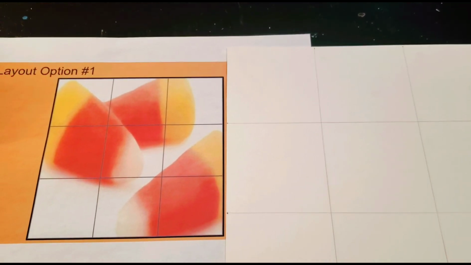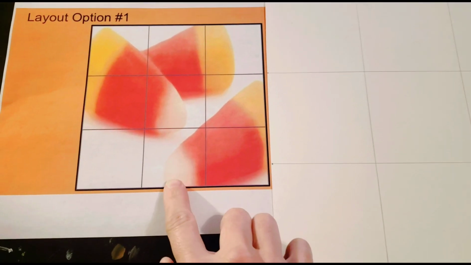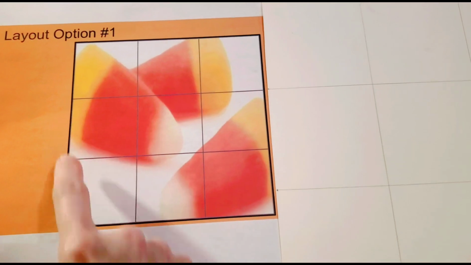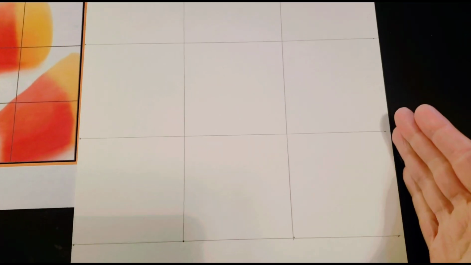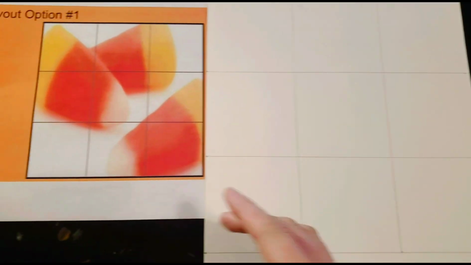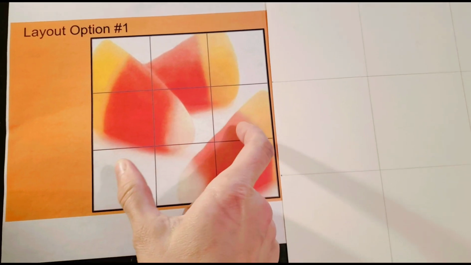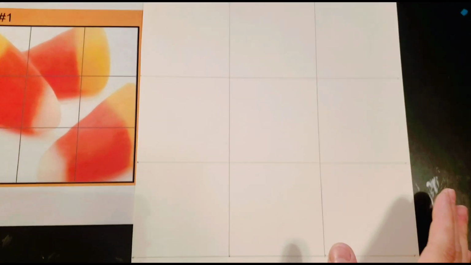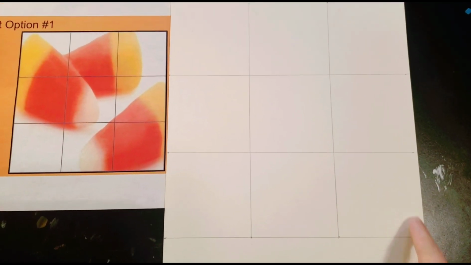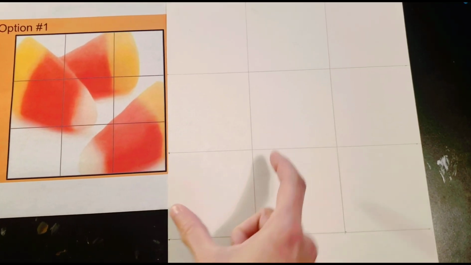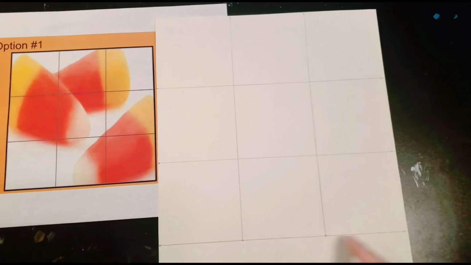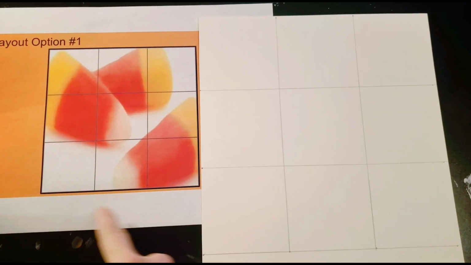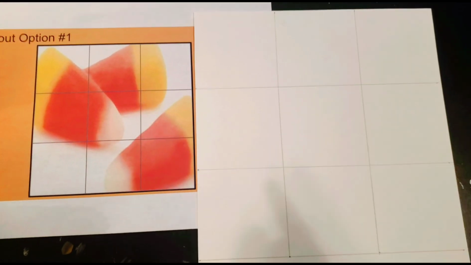All right, today we are going to learn how to transfer an image that has a grid on it to the grid that we drew. Basically, we're learning to scale this smaller size into whatever size we want it to be. We can make it as large as we want. But this particular grid is 9 inches by 9 inches with 3 inch squares. So the whole thing is a square, and there are 9 squares that we're looking at.